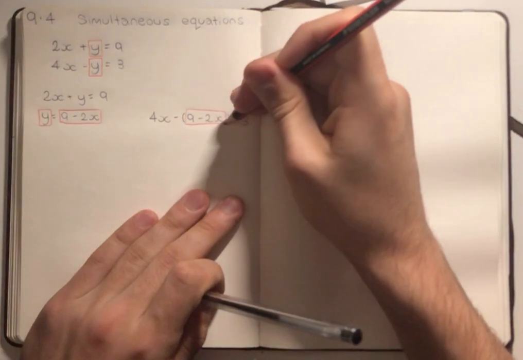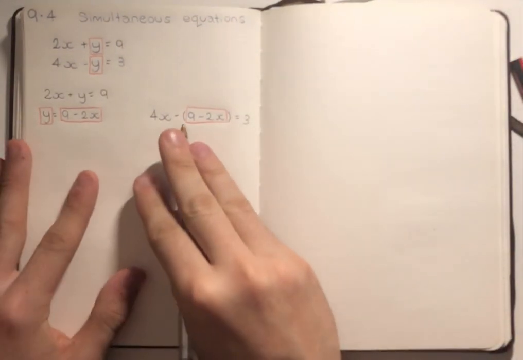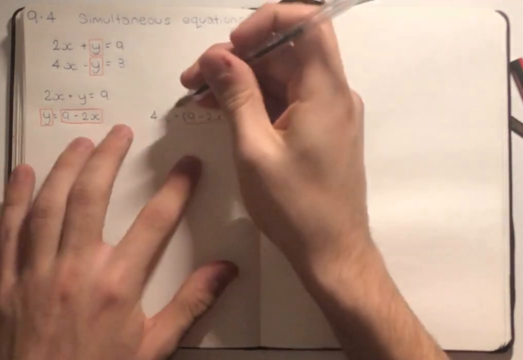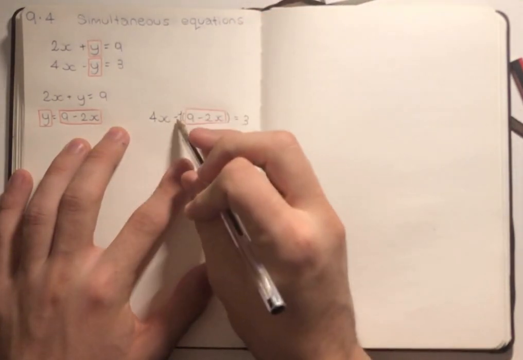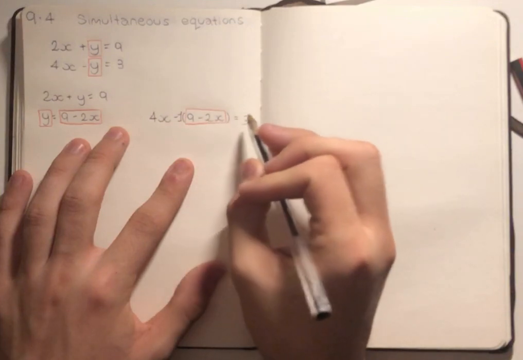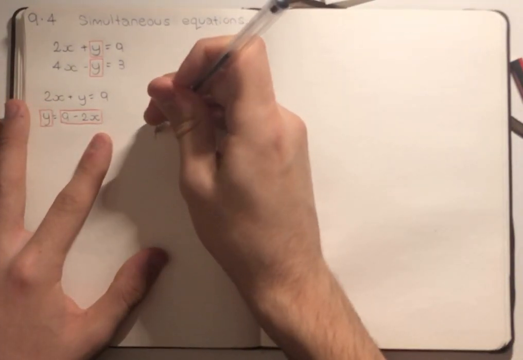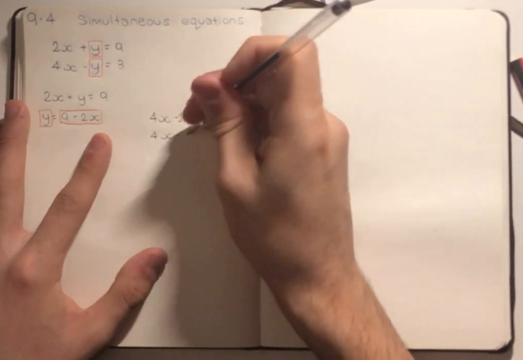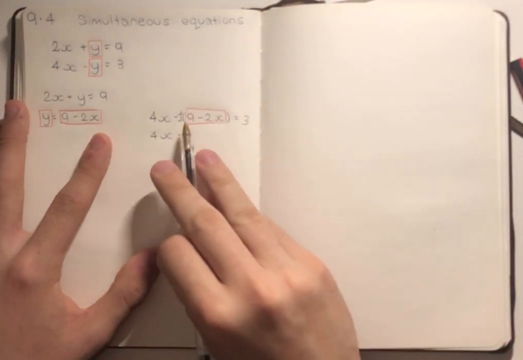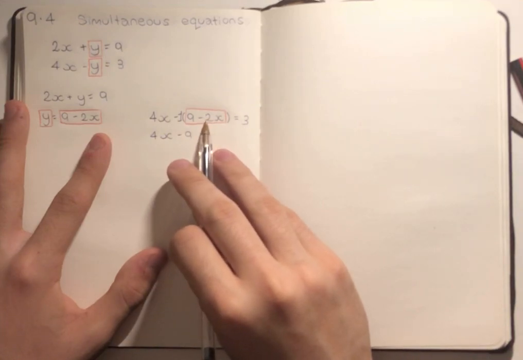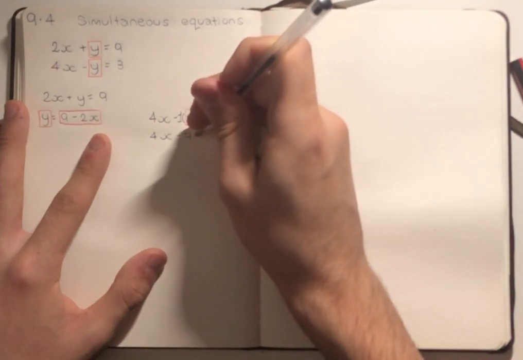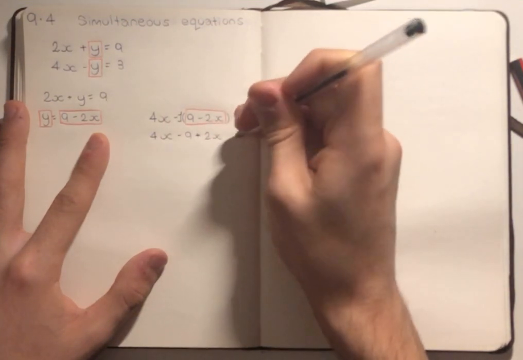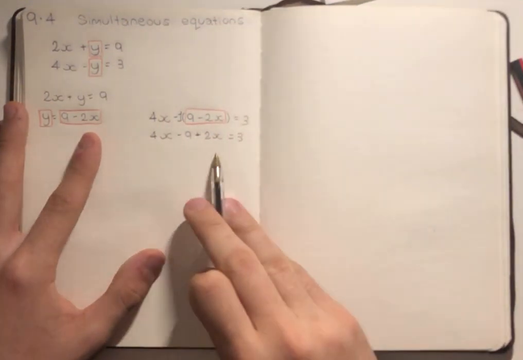It is still y. Now, we're going to expand this bracket. This negative symbol here is almost like a negative 1. We're multiplying everything inside the bracket by negative 1. So let's go ahead and do that now. 4x, negative 1 times 9 minus 9, negative 1 times negative 2x is equal to positive 2x, and it all equals 3.